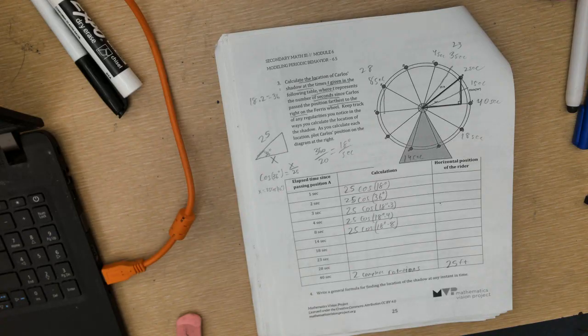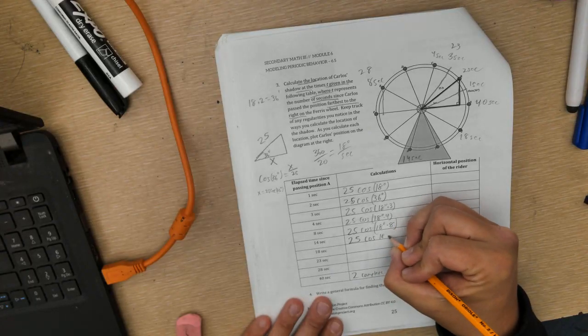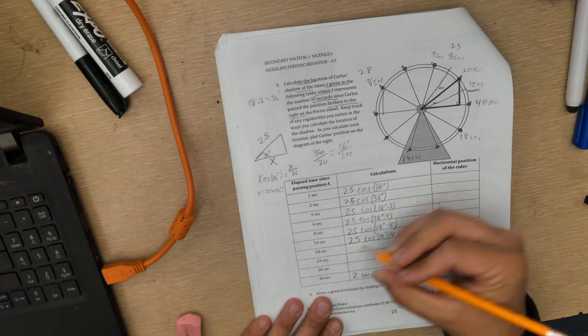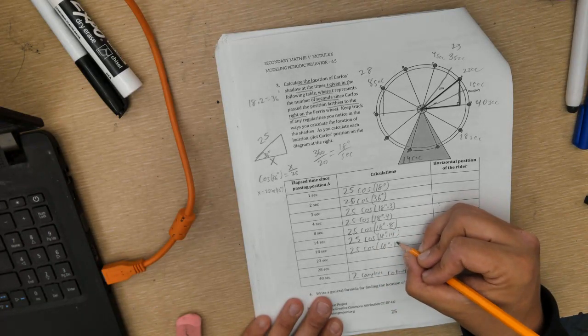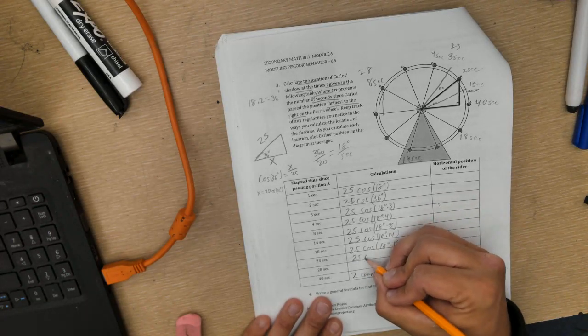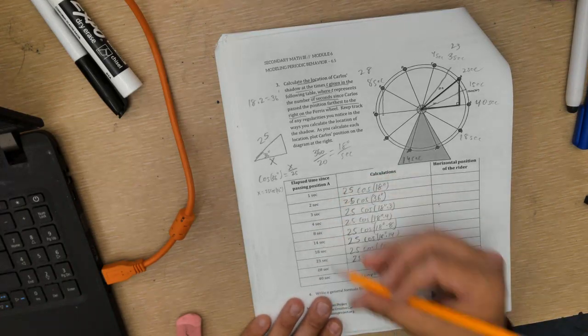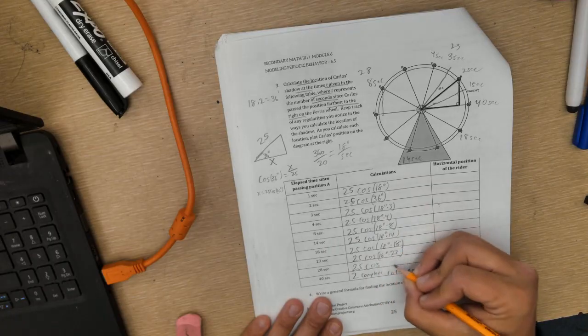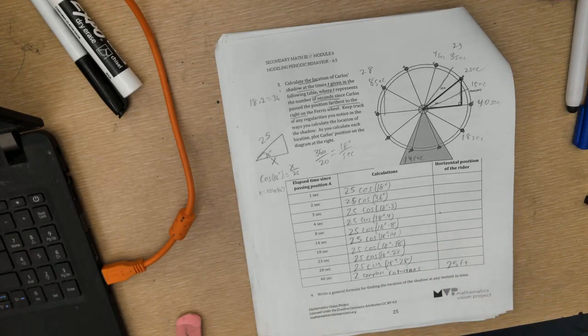But since we learned our calculators can do negative angles, we don't need to do that anymore. So this will be 25 cosine of 18 times 14. This will be 25 times cosine of 18 times 18. 25 cosine of 18 times 23, which technically should be the exact same thing as 3. And 25 cosine of 18 times 28, which should be the exact same as 8.